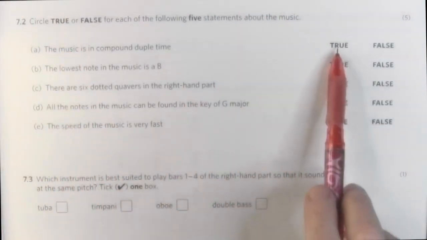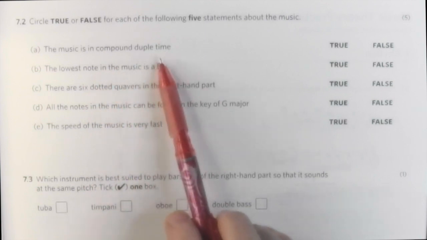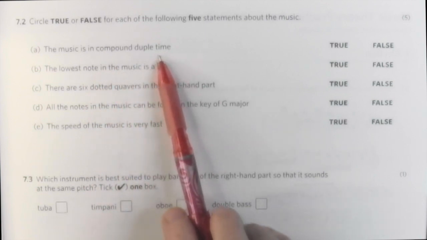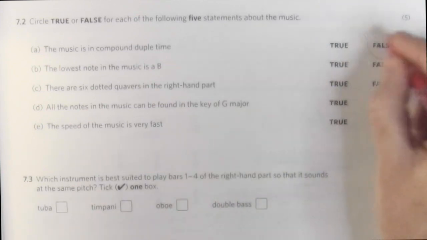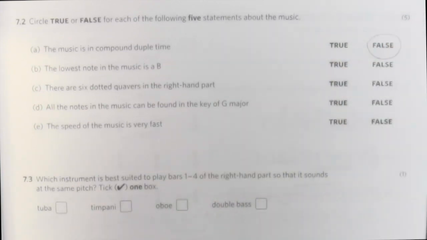Cool. Question 2. In this question, we need to circle true or false for each statement about the music. So let's have a look. The music is in compound double time. Well, 2/4 is not compound, but is simple, so false. It is duple because we do 1 and 2 and, but it's not compound.